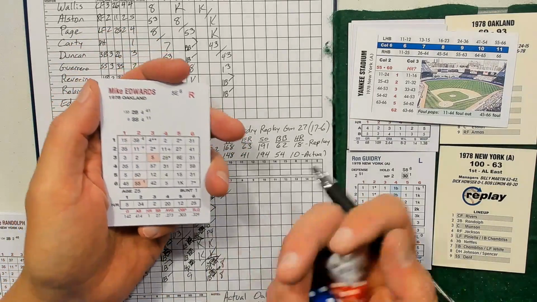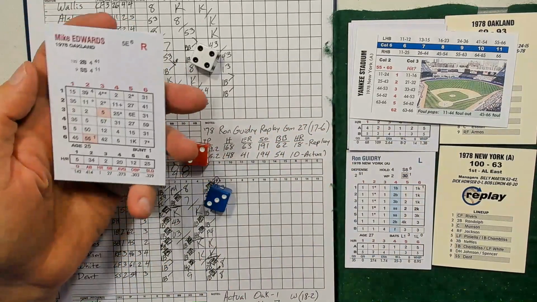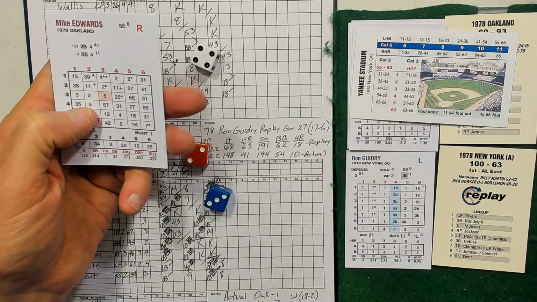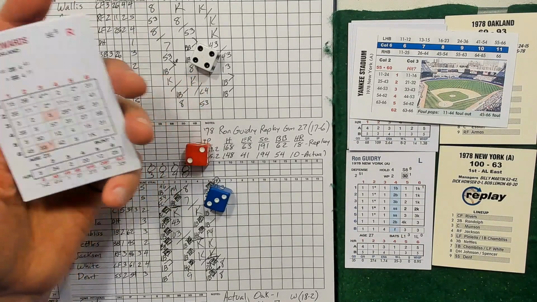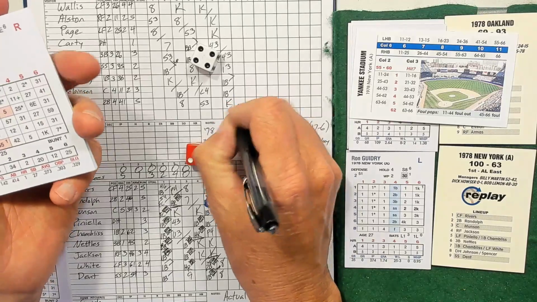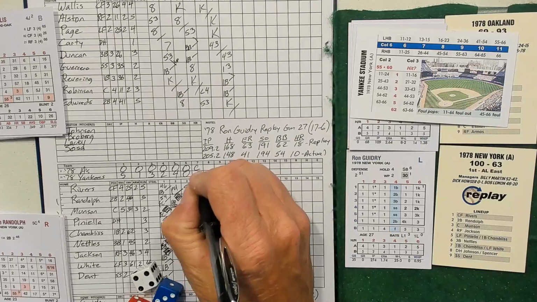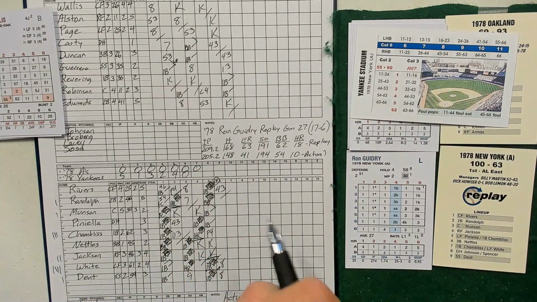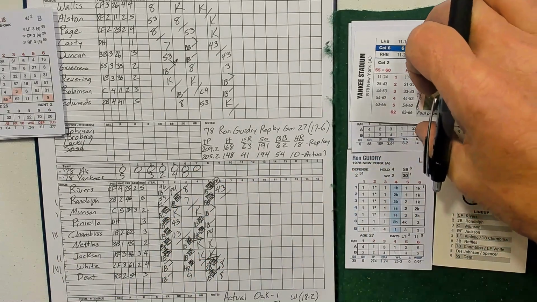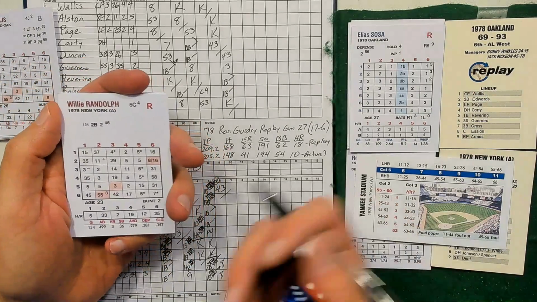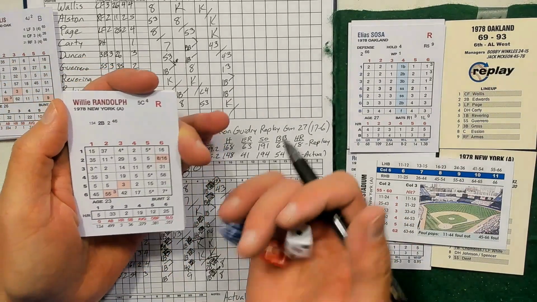So 2 away, Mike Edwards. 2-4 is a 5, and a 2-3 is a 1, so 6 in column 2 is a strikeout. Couple base runners. Looking a little promising there for the A's for a minute. Elias Sosa back out on the mound. Willie Randolph.